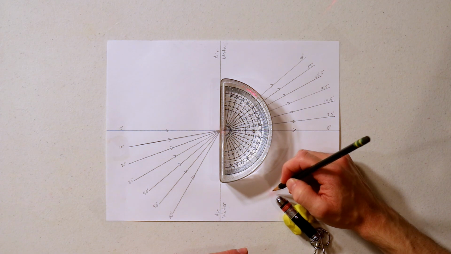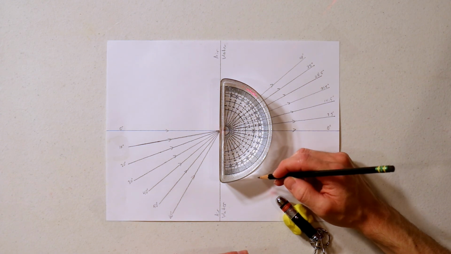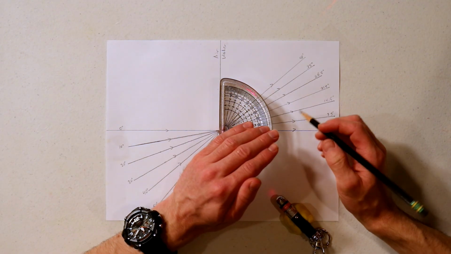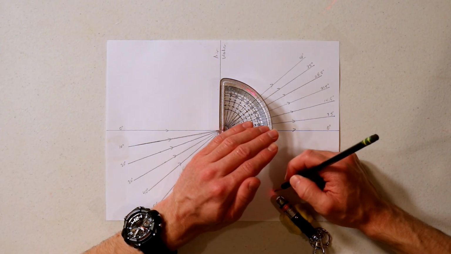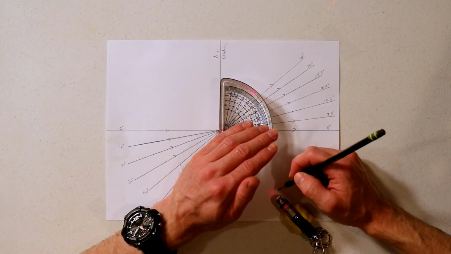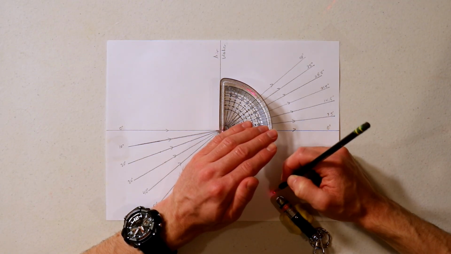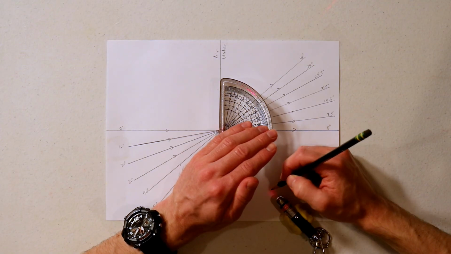This next step is a little tricky. We need to mark a spot right here on the paper corresponding to the critical angle, but it's difficult to see where to put that mark. If the room is dark enough, you can see a faint reddish glow on the paper right here in front of the laser, and if you see that, then you can just put a dot right in the middle of that in line with the laser. So that's one way to do it.